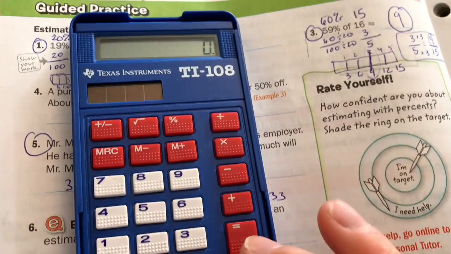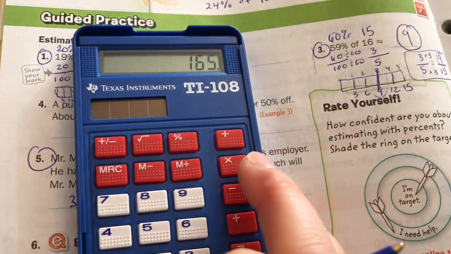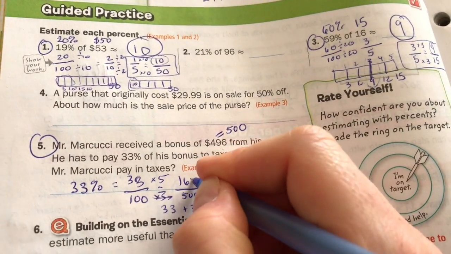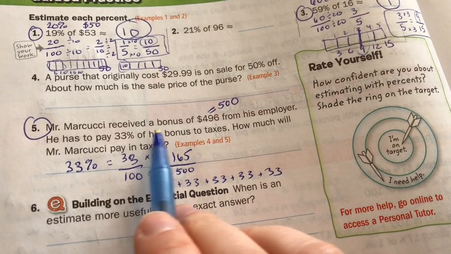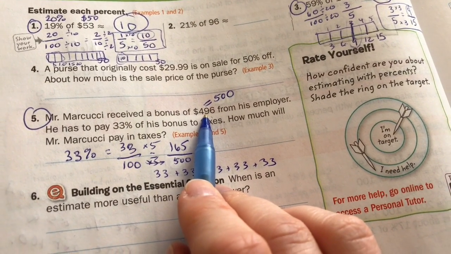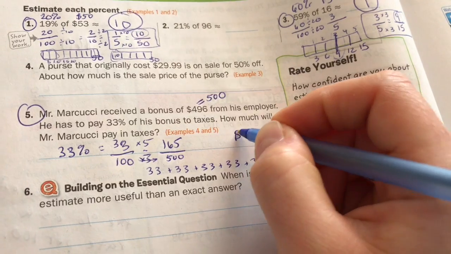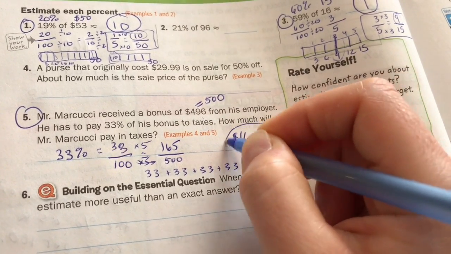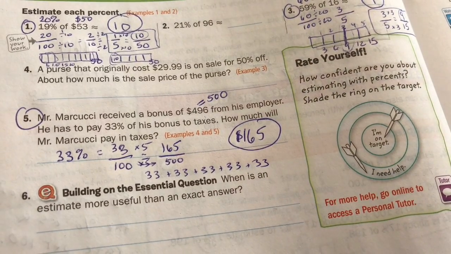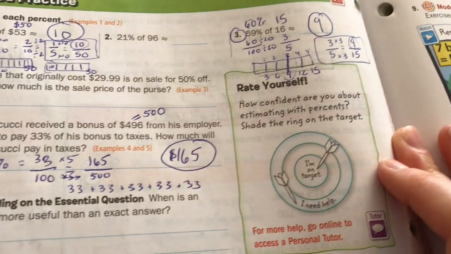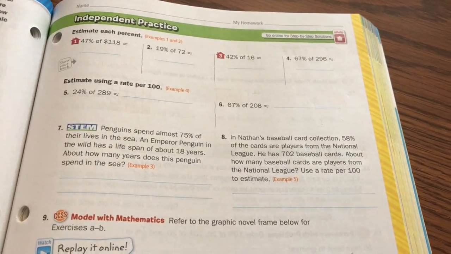So 33 times 5 is 165. So 33% of $496 is roughly $165. All right, your next step is independent practice, so on your own practice.